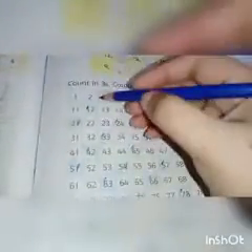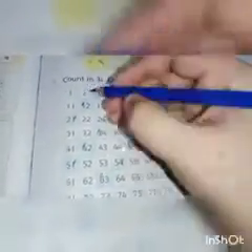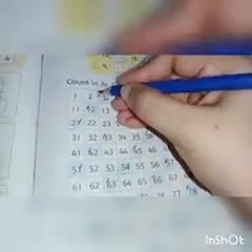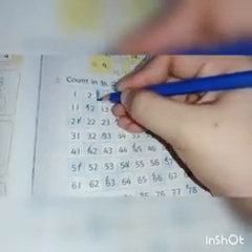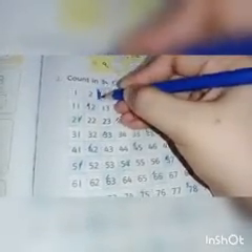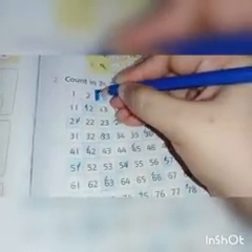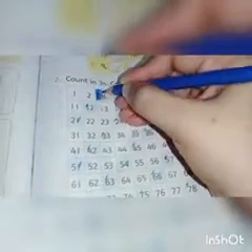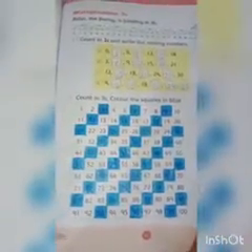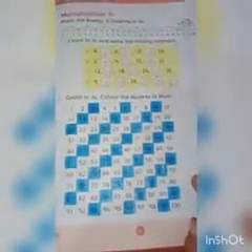Now we are going to color them in blue. Start coloring and do it in a neat way. Students, we complete our coloring and we complete our 2 days work. You have to do it in a neat way.